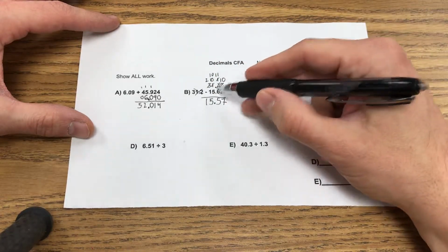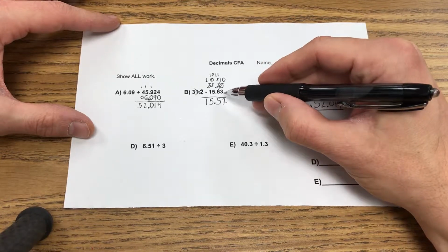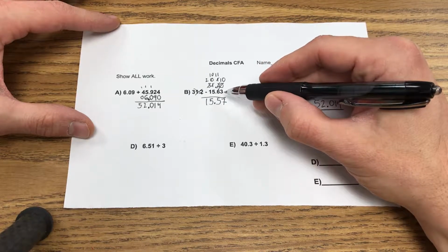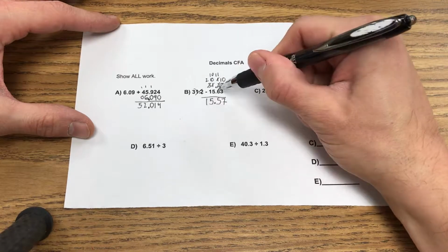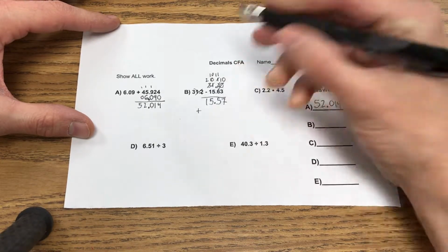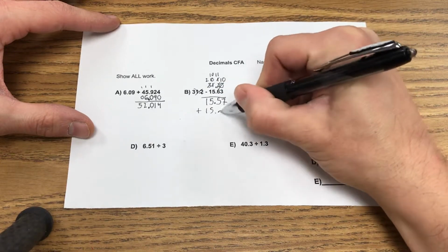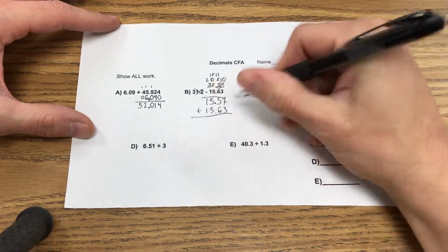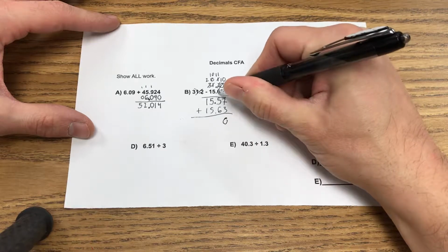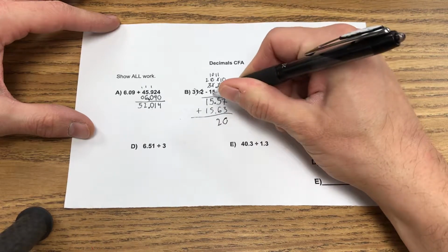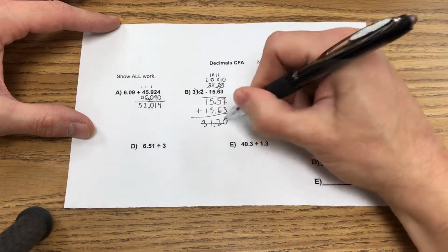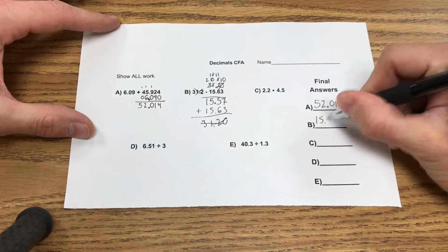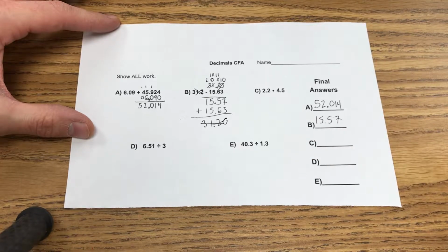If I wanted to double check, and I kind of do, I want to see if I'm right because I'm a little concerned right now. Somebody walked in and I got a little distracted. So let me just add 15.63 to this and see if I actually get 31.2. That's my double check. So 0, 1, 11, 12, 2, 1. That's going to be 1, 1, and 3. So 31 point, yep, so good to go. So 15 and 57 hundredths is my answer.